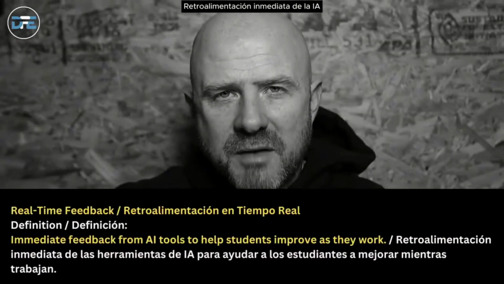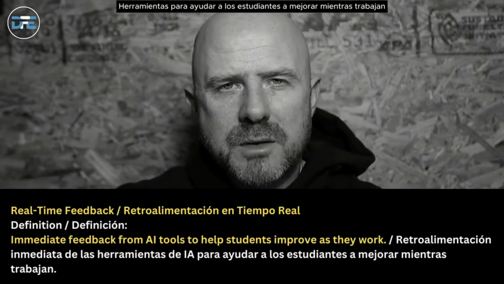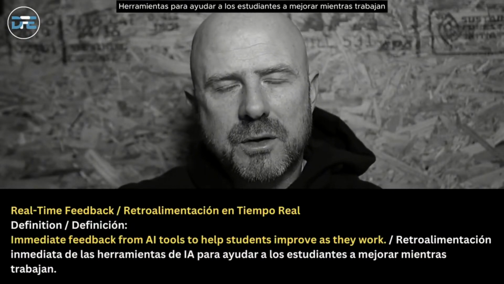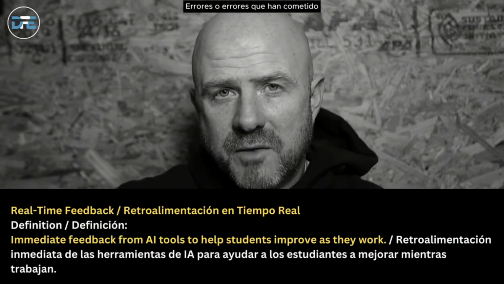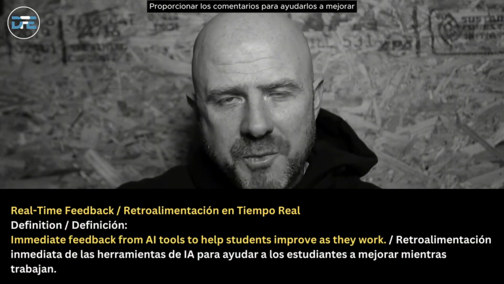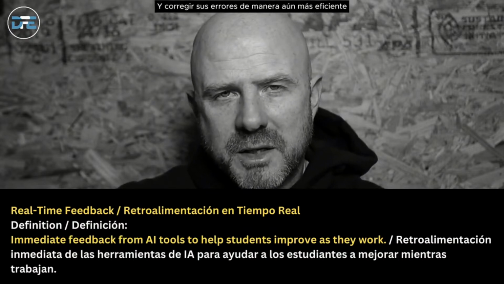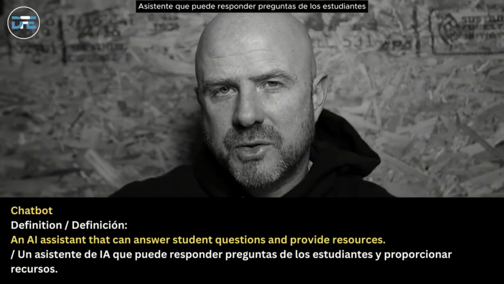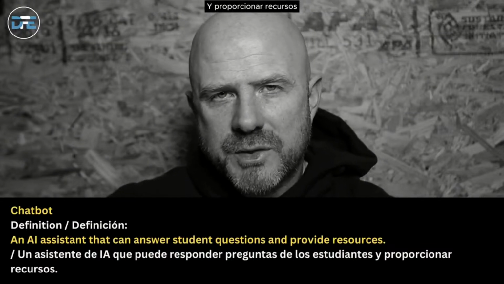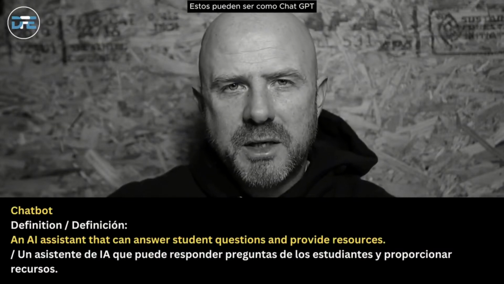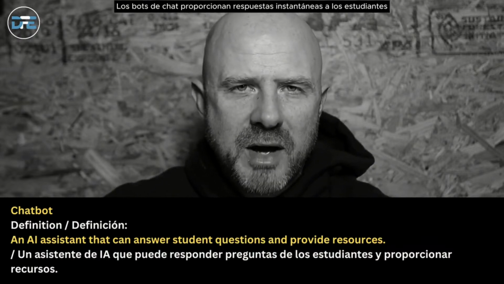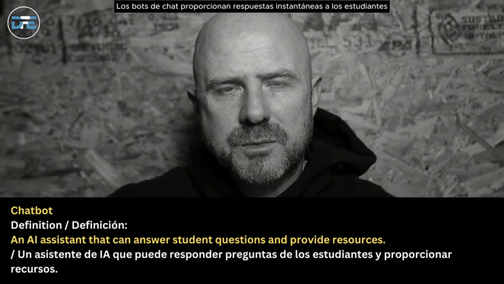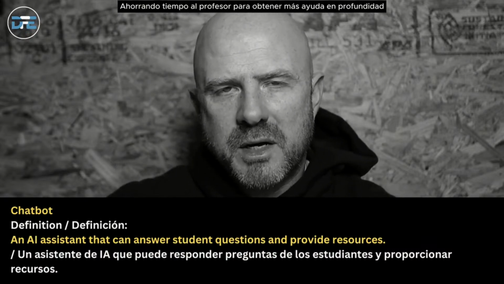Real-time feedback. Immediate feedback from AI tools to help students improve as they work. Real-time feedback assists students in understanding mistakes or errors that they've made, and provides the feedback to help them improve and correct their mistakes even more efficiently. Chatbot. This is an AI assistant that can answer student questions and provide resources. These can be like ChatGPT, Claude, Gemini, Microsoft Copilot, or Perplexity. Chatbots provide instant responses to students, saving teacher time for more in-depth help.